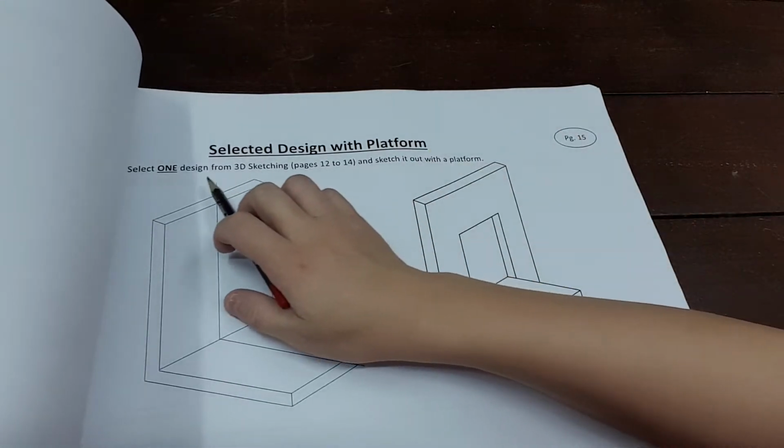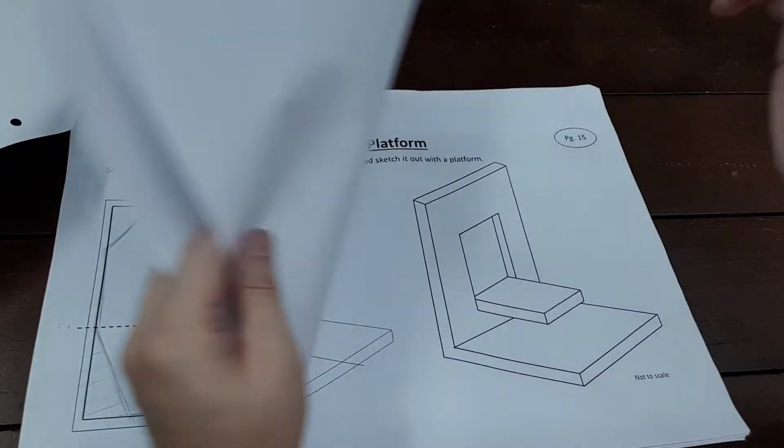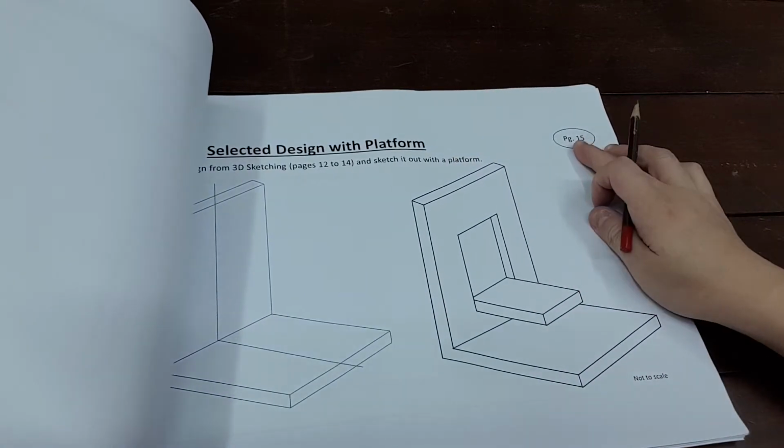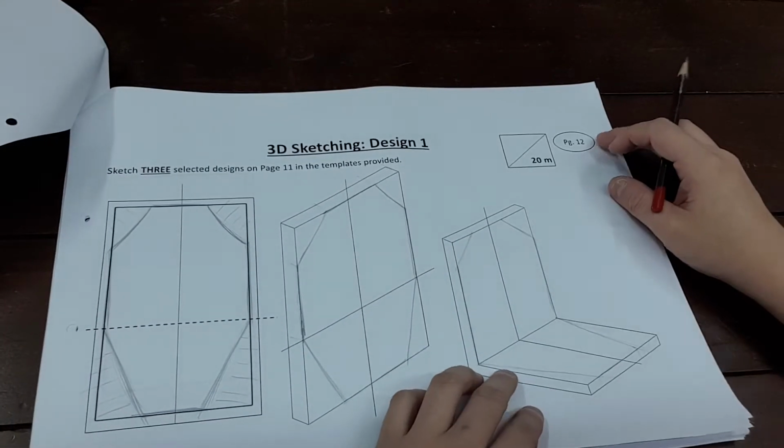So you're going to choose one design from your 3D sketching here and replicate it down here as well. Okay, this time around is with a platform on page 15. So let's start off with page 12.